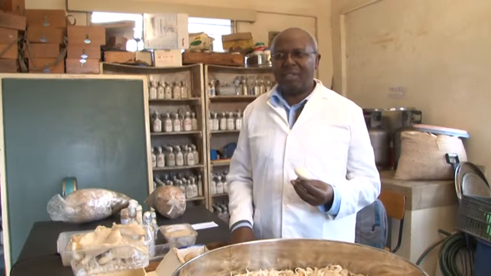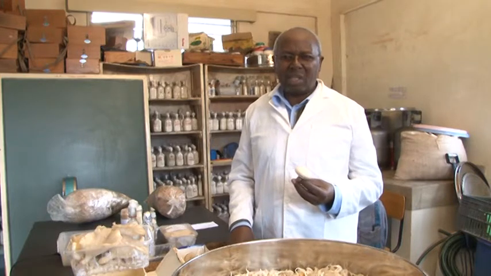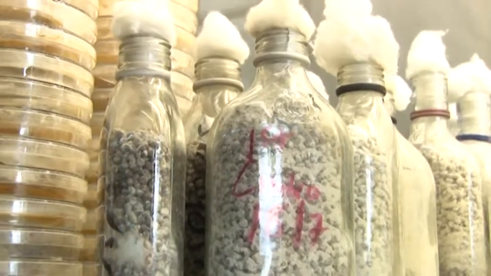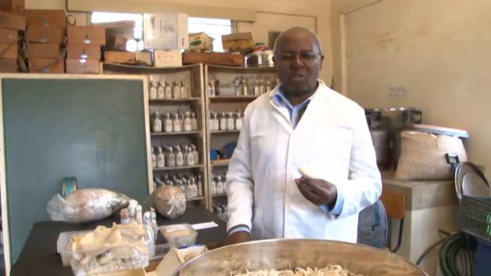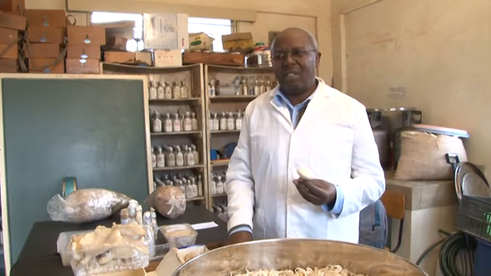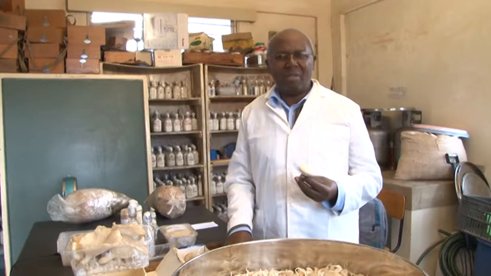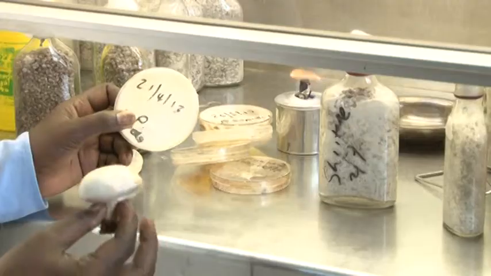After you put the spawn in the substrate, the first stage will be incubation. This is the stage where the spawn is colonizing the substrate. It colonizes for about 15 days. Then you put the casing soil. It will continue colonizing for another 15 days with the same conditions as the incubation process. Then after another 5 days from the casing period, the mushrooms will start fruiting.